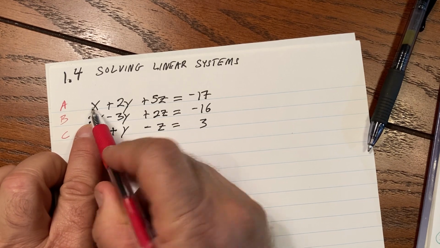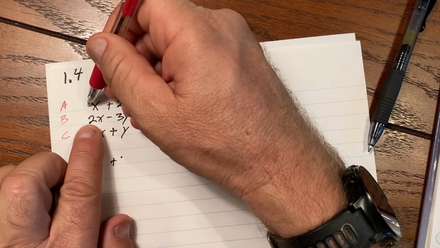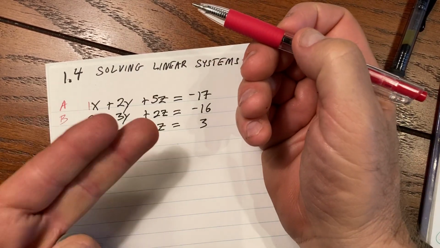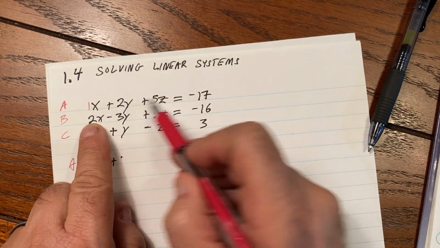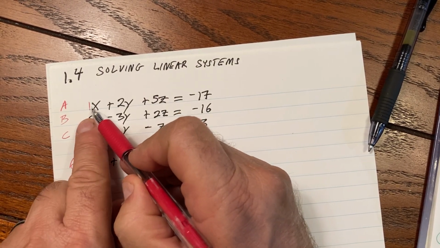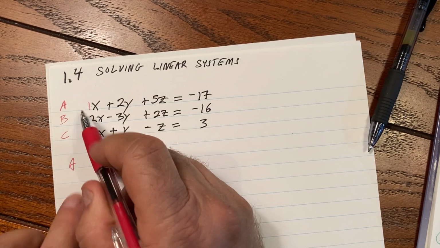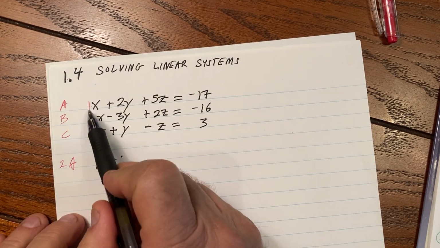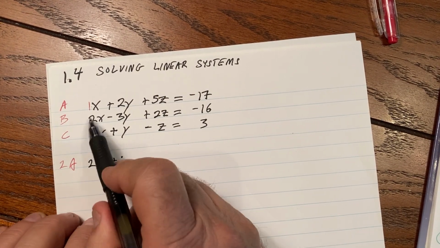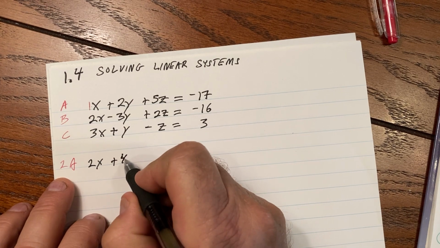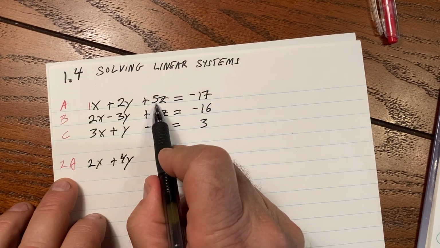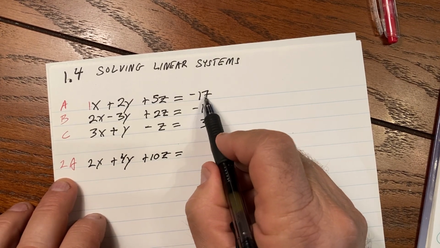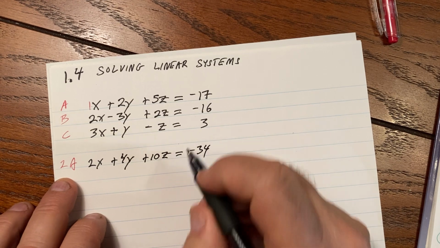What's a common multiple of 1 and 2? There's an invisible 1 right there. It's 2. So I'm going to multiply this equation by 2, and that will become a 2x. So I'm going to take 2 times equation A. 2 times that is 2x. 2 times that is 4y. 2 times that is 10z. And 2 times that is negative 34.